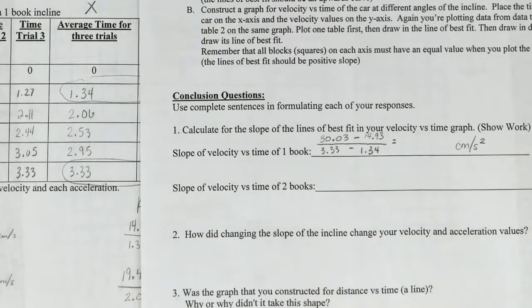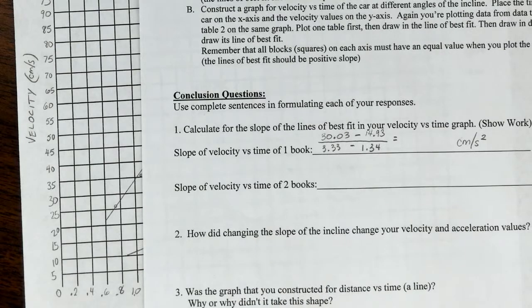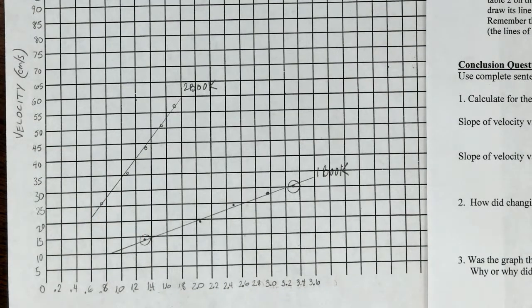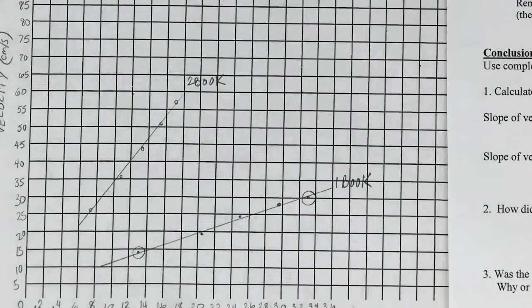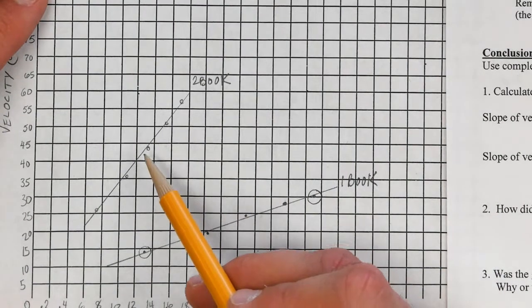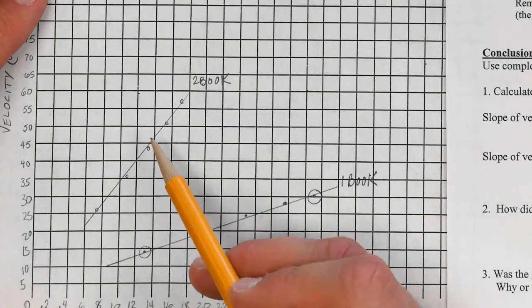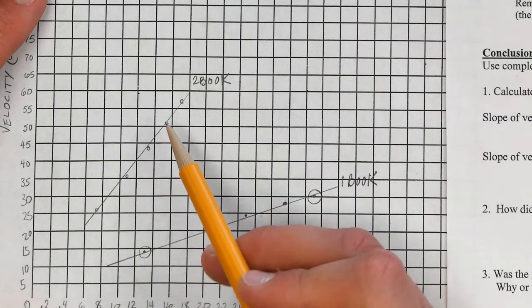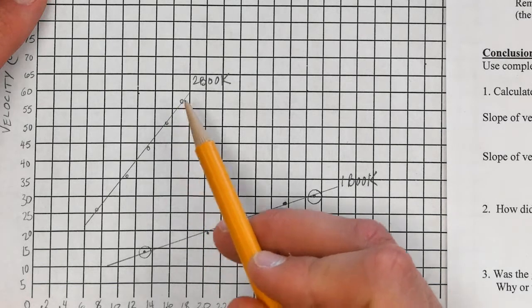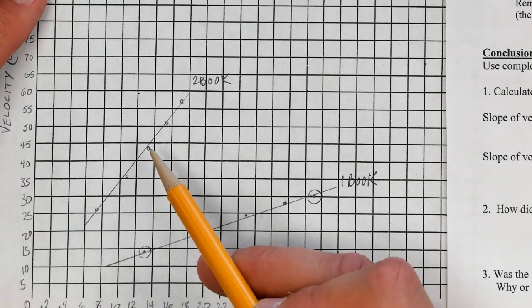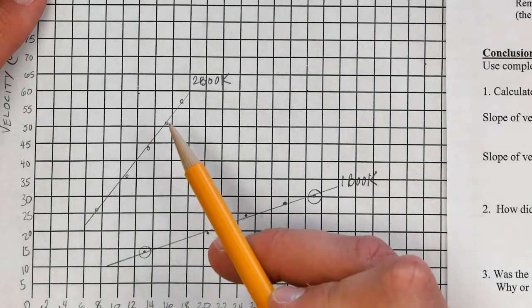Okay, so now the velocity for the second one. Here's our second book. You could go with a few different ones. You could use this guy and this guy, or see this guy's slightly above, this guy's slightly below. You could use these 2 points. You could use this guy and this one, or this one and that one.